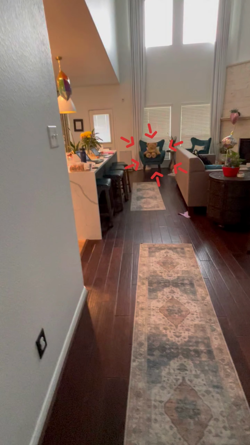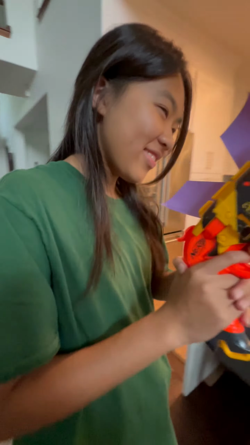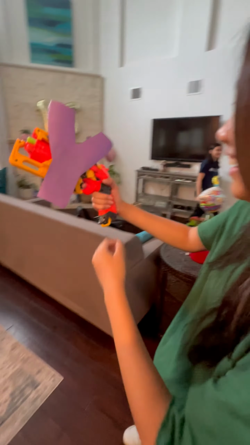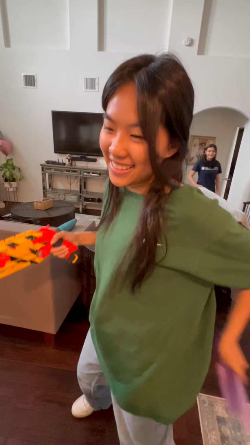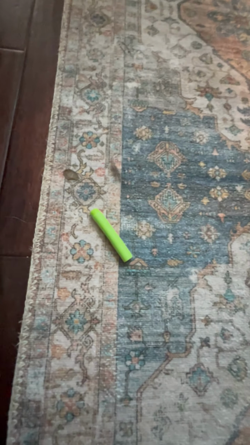Now y'all see that one over there? Now we must be very quiet so the bear doesn't hear us. Oh wait, what's this Y doing here? This is my X initial. This is my X final.